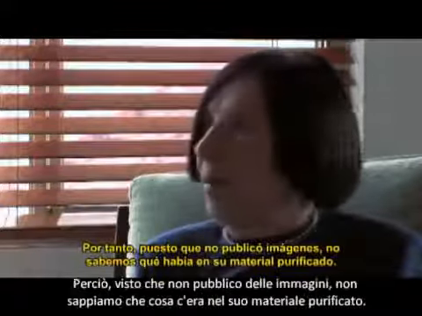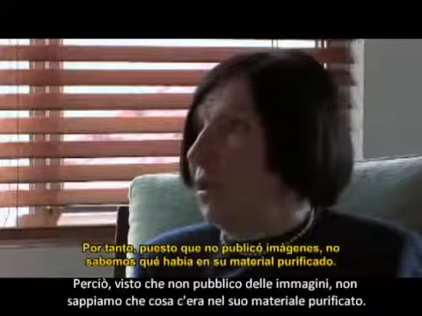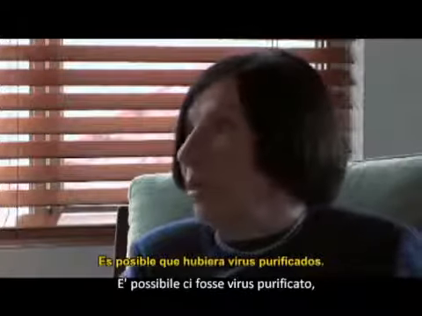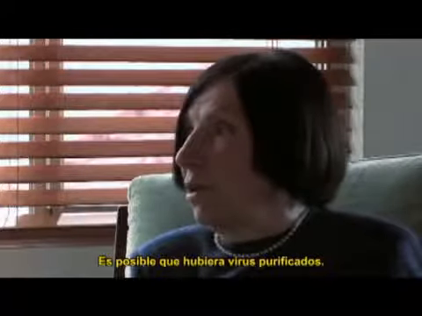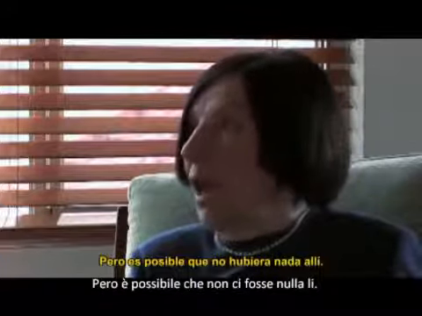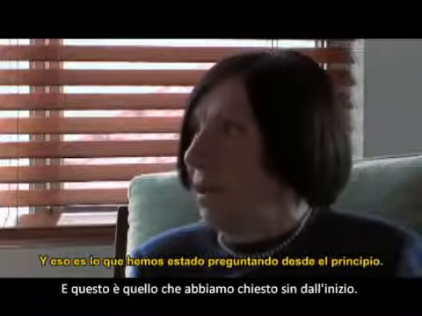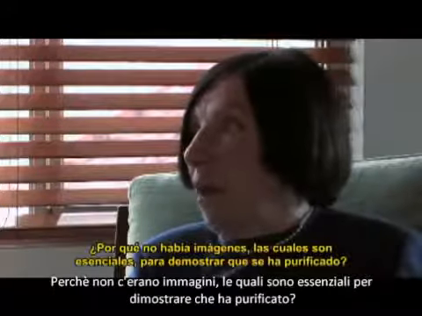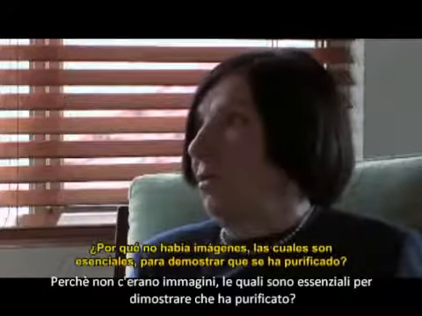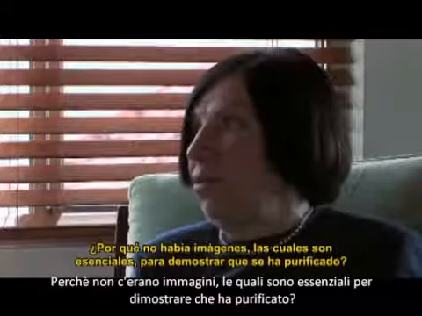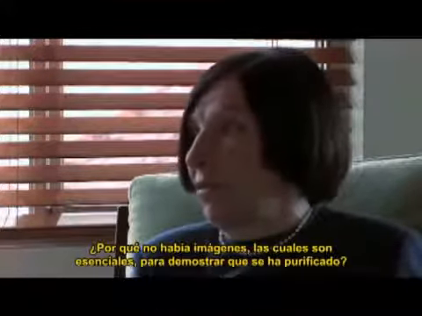So since he did not publish pictures, we don't know what he had in his purified virus. It is possible that he had purified virus, but it's possible that he did not have anything there. And that's what we've been asking from the very beginning. Why there were no pictures, which are essential to prove purification.